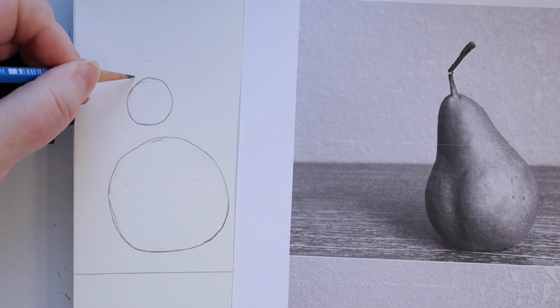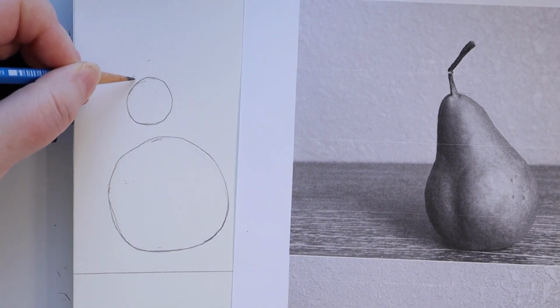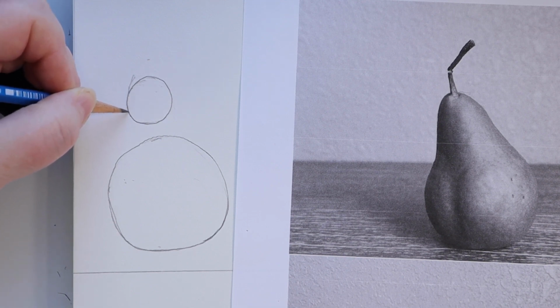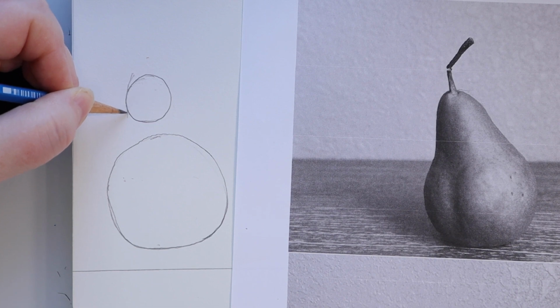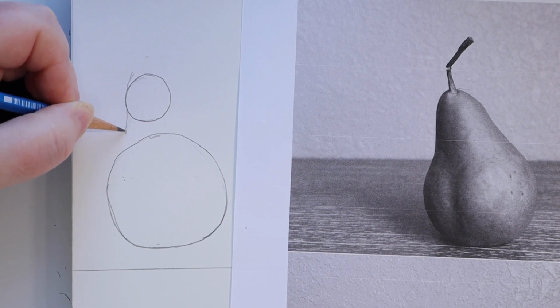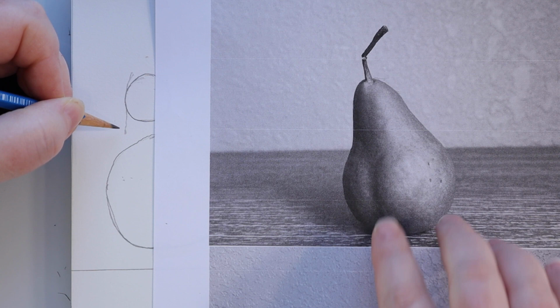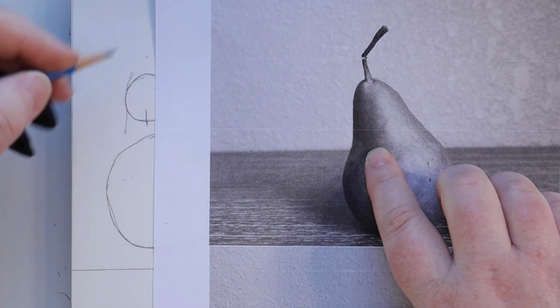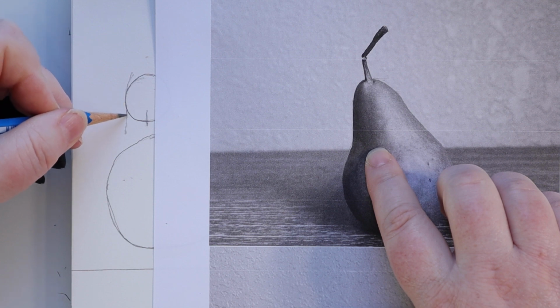Okay, so it's going to spring up a little bit over here. And we can use little strokes. We don't have to use long strokes. We can use little strokes to define this. And I can see my angle right here is almost vertical for a little bit. So I'm going almost vertical for a little bit.